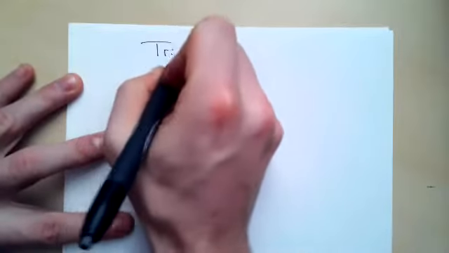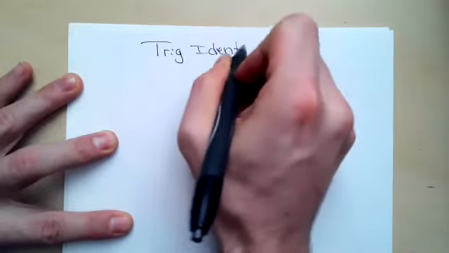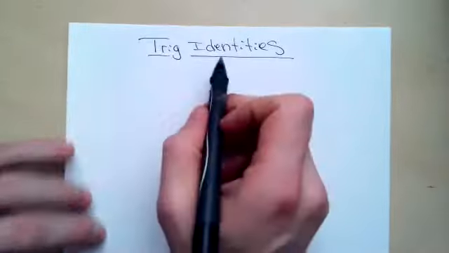Okay, so today we're going to introduce trig identities. We'll have a couple days to do this. We'll do these again on Wednesday. So we'll introduce all of them today. Wednesday we'll do a lot more examples and practice with them.